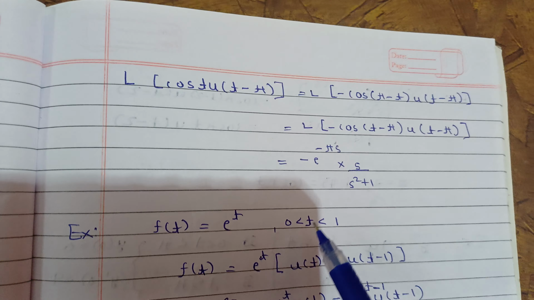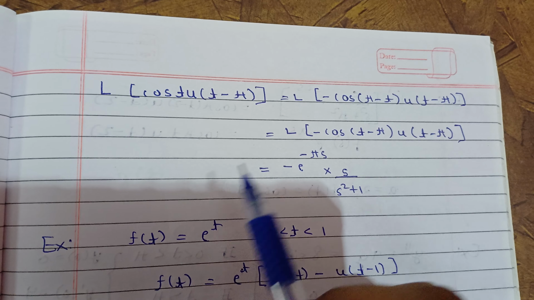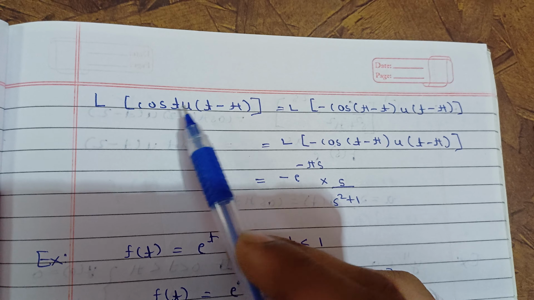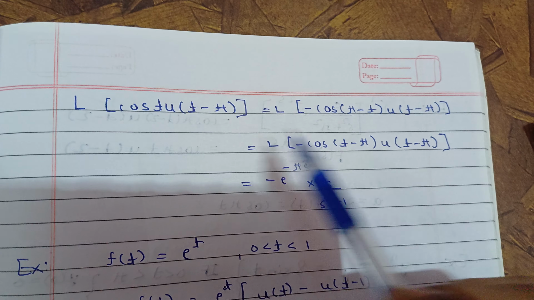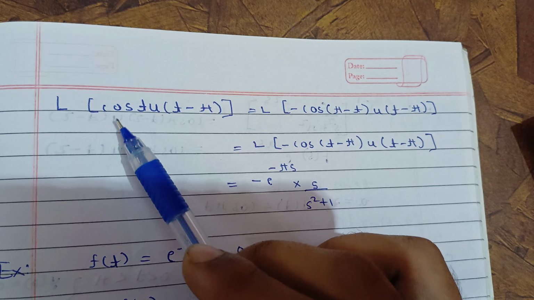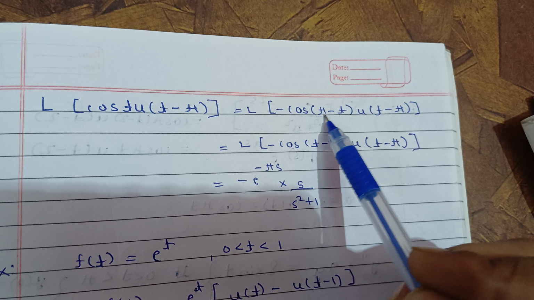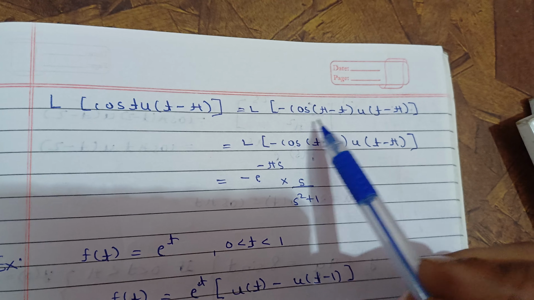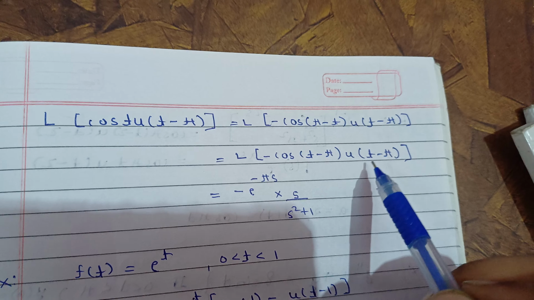Let's take this: the Laplace transform of cos t u(t minus pi). Now how can you write this? First you need to write this function in terms of t minus pi. So how can you do that? You know cos(t minus pi) will give you minus cos t, and that will give you again cos t. So that's why we take a minus outside in this. Now you can write this as minus cos(t minus pi) u(t minus pi).